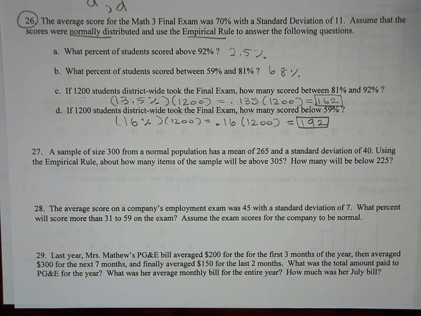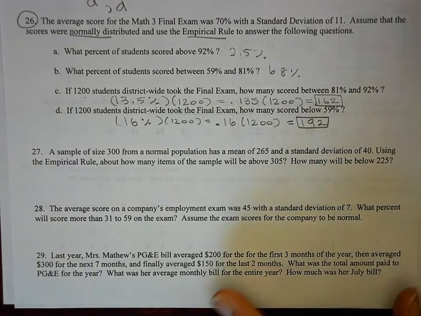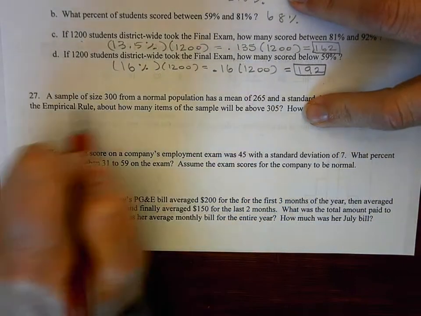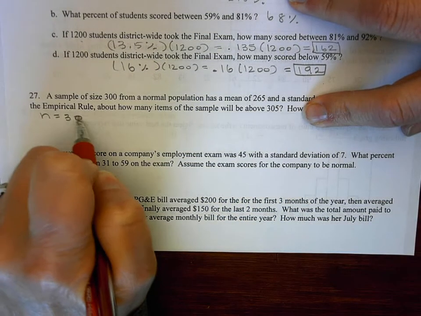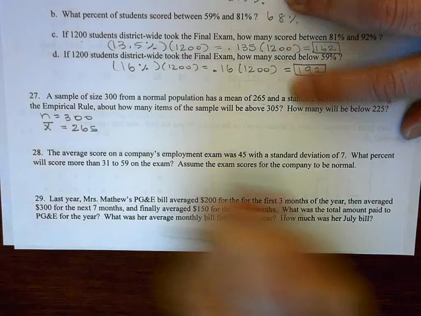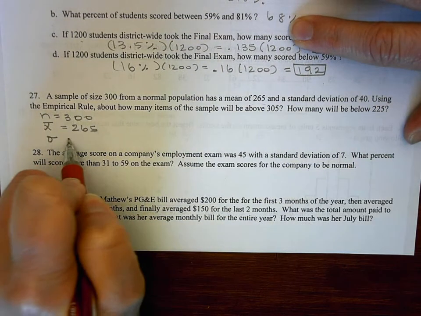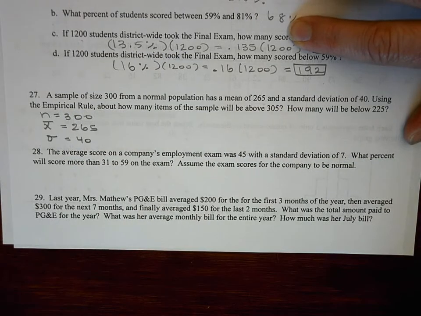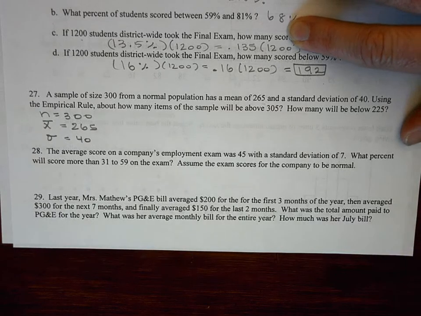Okay. All right, for question number 27, it says a sample size of 300 from a normal population has a mean of 265. So that means there's 300, and my mean is 265, and a standard deviation of 40. Using the empirical rule, so a normal distribution, how many items of the sample will be above 305, and how many will be below 225?